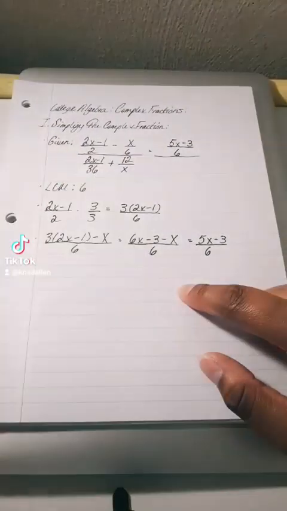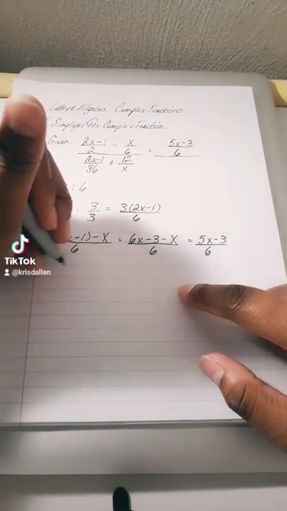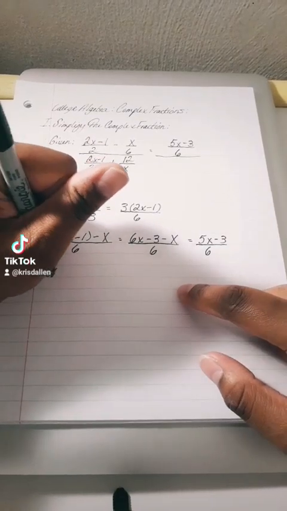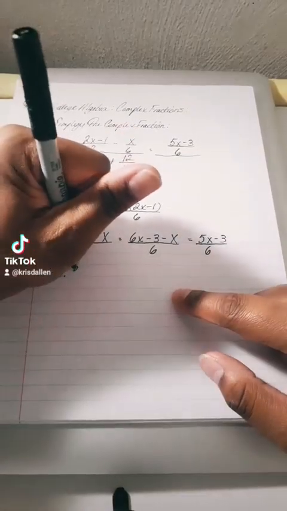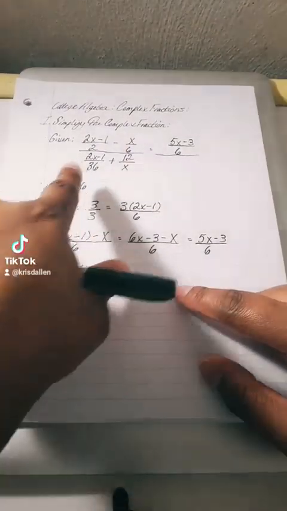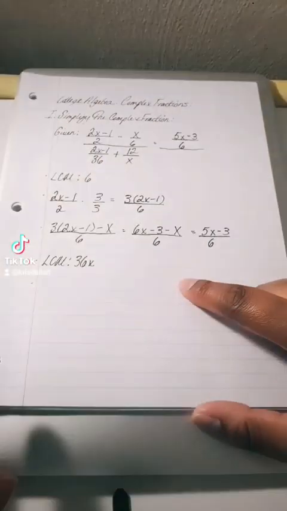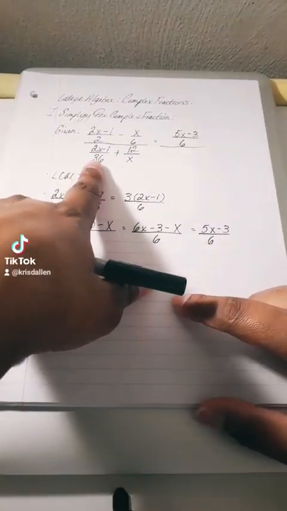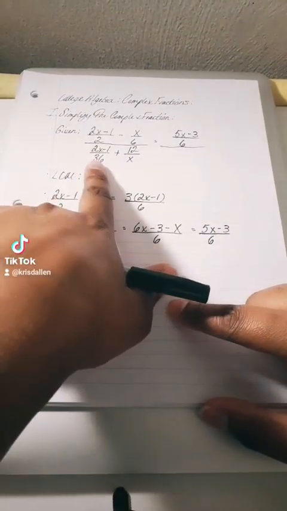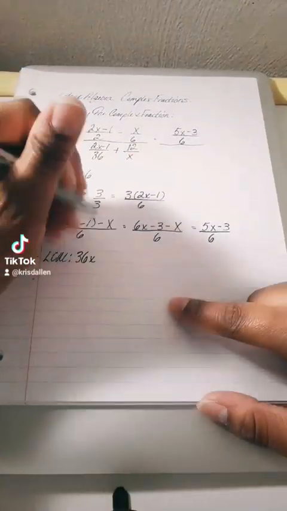All right, so now let's deal with this bottom one. For this bottom one, we've got (2x - 1)/36 + 12/x. Same idea here. We need common denominators. The LCM in this case is very easy to see. It's just going to be 36x. And remember, once you have the LCM, that's what's going to need to be in the denominator for both of the fractions. The first fraction has a 36 there, and the second fraction has an x. So we'll need to multiply the first fraction by x over x, and then multiply the second fraction by 36 over 36. So let's do that.